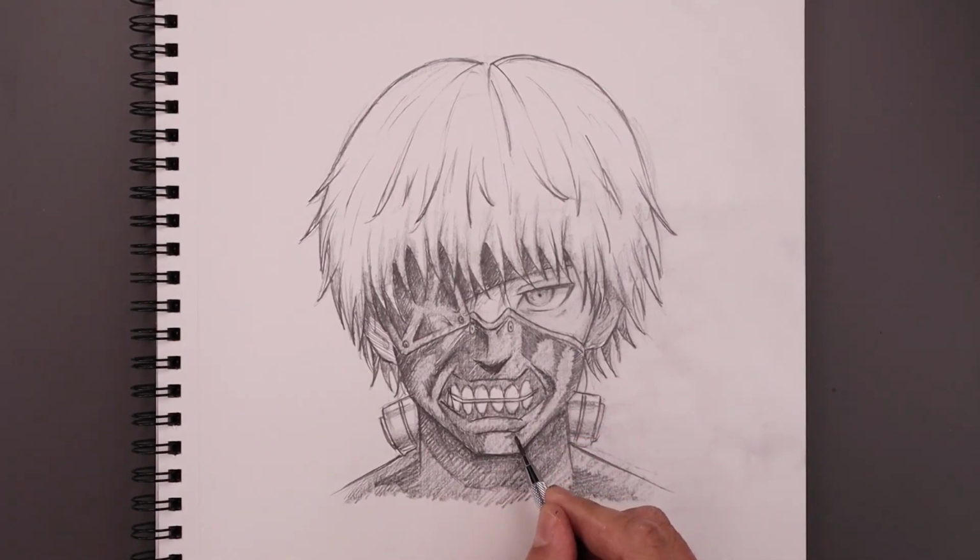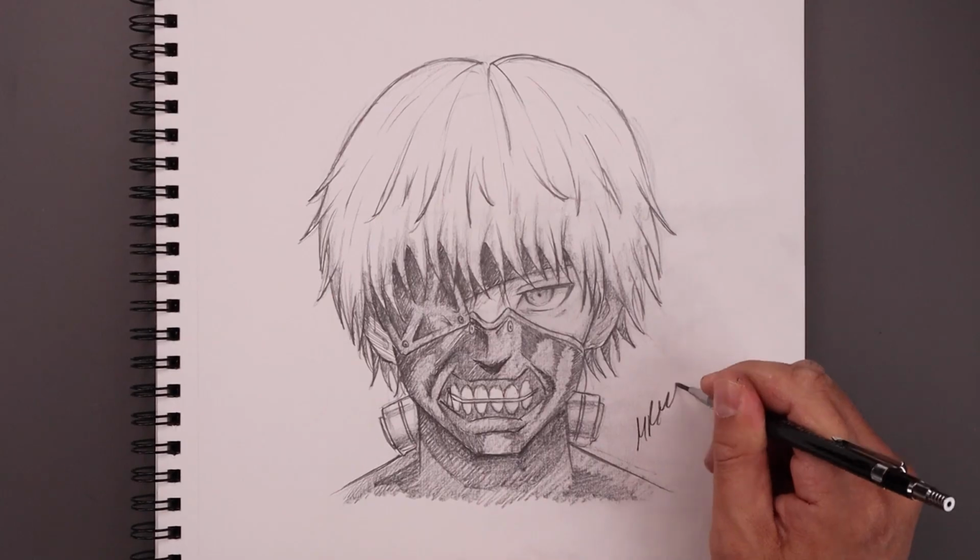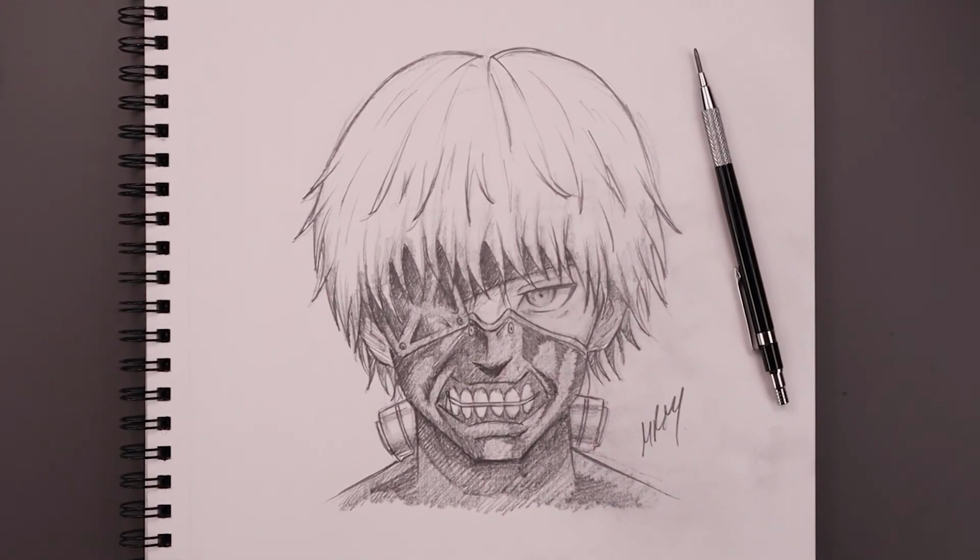Let's wrap up our drawing by finishing off the mouth, and always be sure to sign our artwork, and that's pretty much it. There's a sketch illustration of Ken Kaneki.